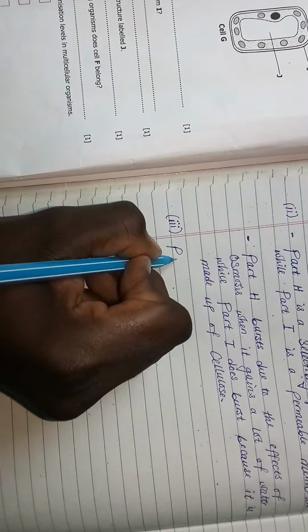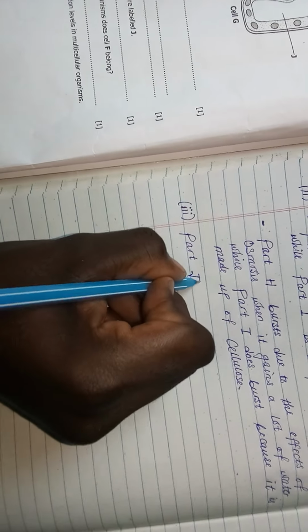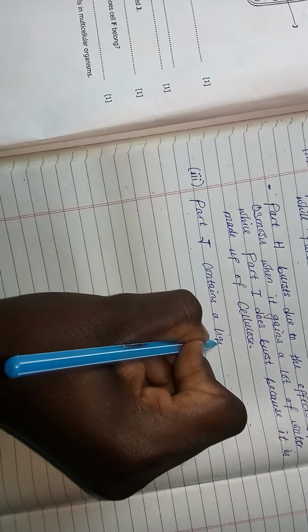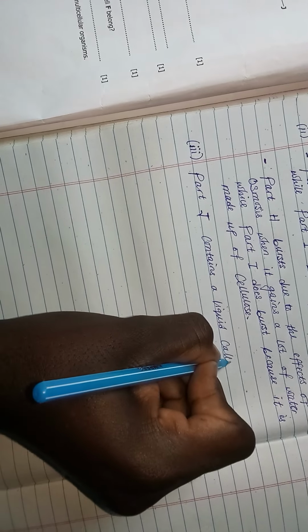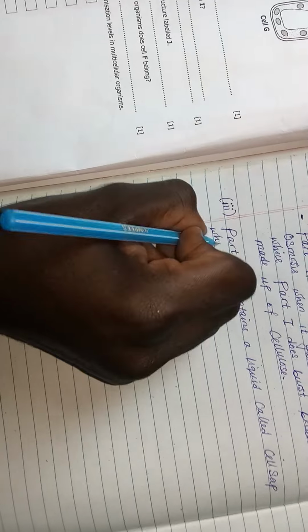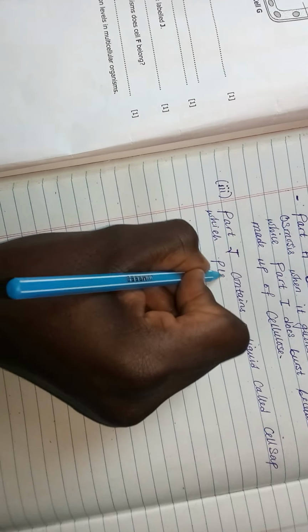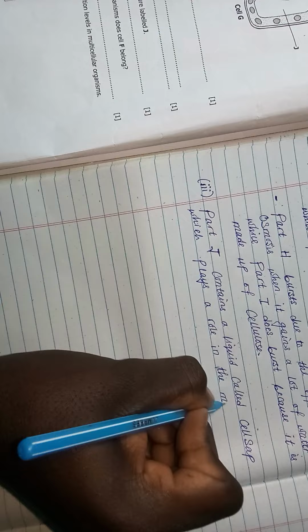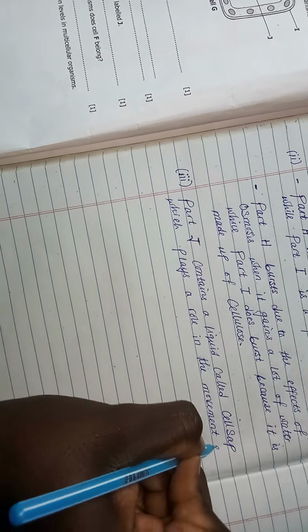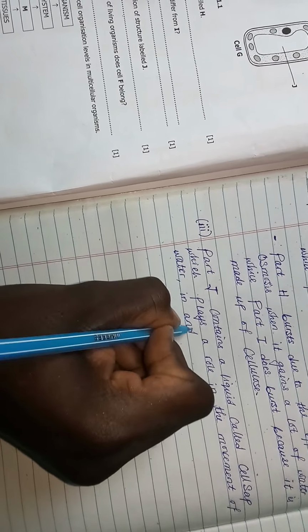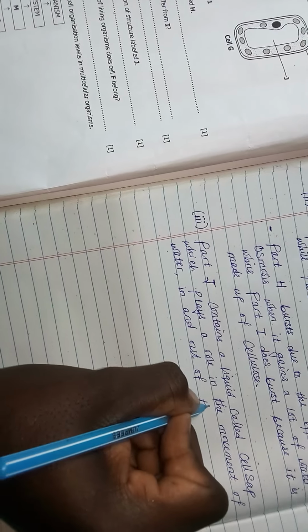So part J contains a liquid called cell sap, which plays a role in the movement of water in and out of the cell. Okay.